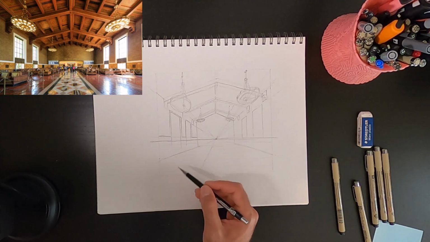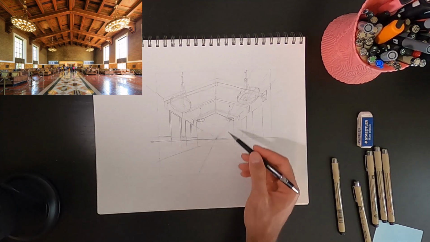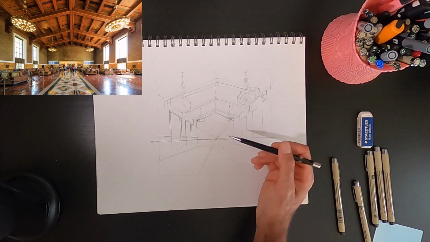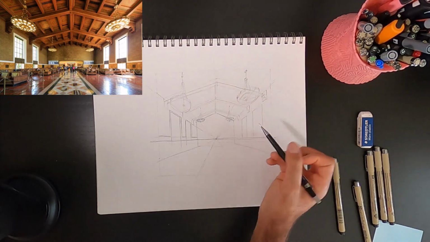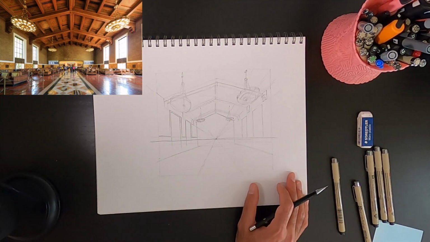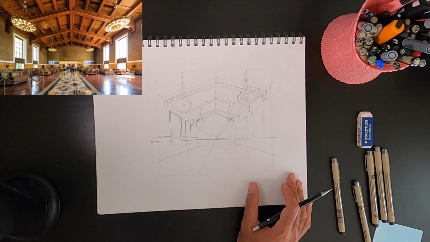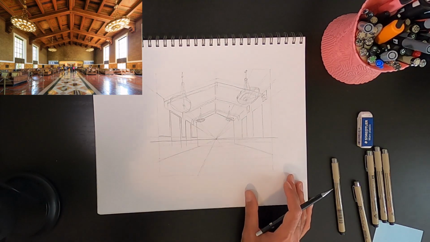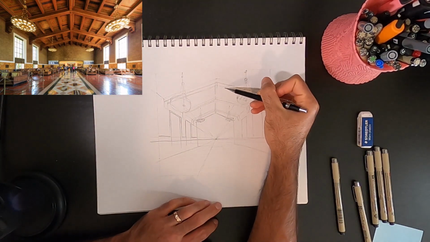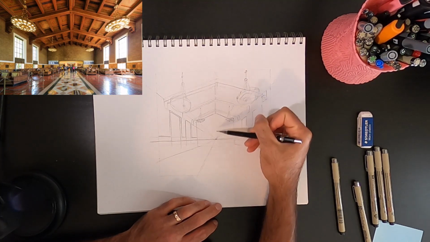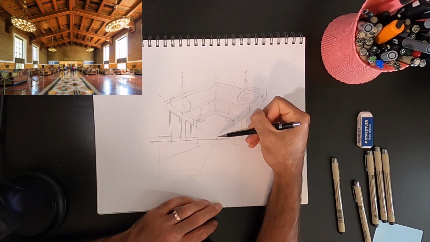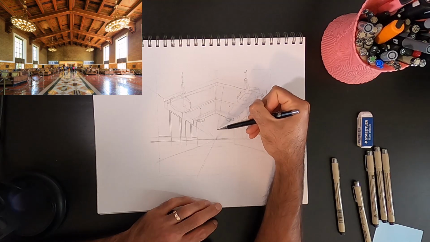So we can keep going with this drawing. I got the walls started with these beams. We'll continue with the joists and windows, adding furniture and people towards the end. So that's the approach that we're going to take here. As I draw these construction lines, I want to make sure that they're always emanating out from the vanishing point here.